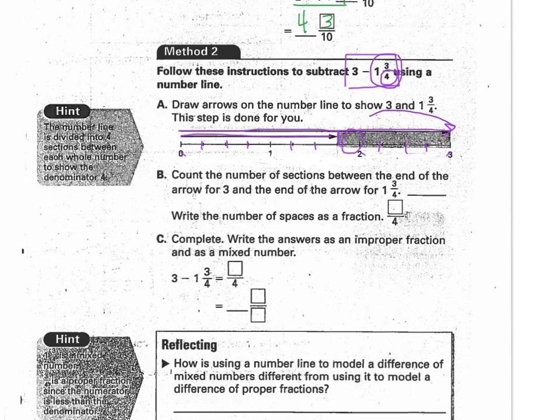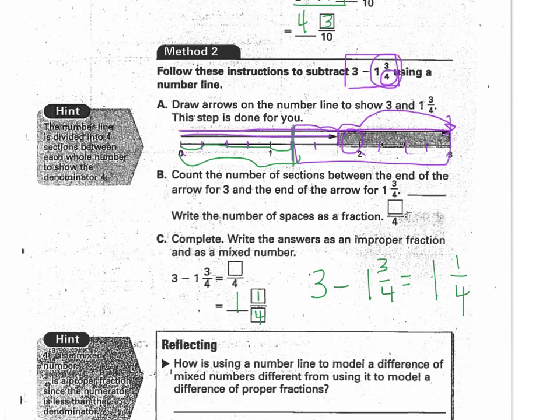I can go 1 and then 3/4. I'm going to take that away. Then I can look to see what is left. 1 whole and 1/4. I can write that fraction as 1 1/4. 3 subtract 1 3/4 is 1 1/4.